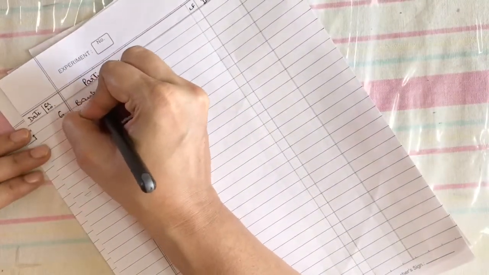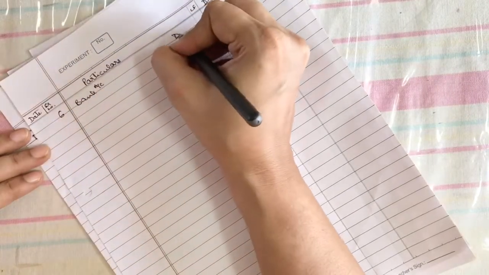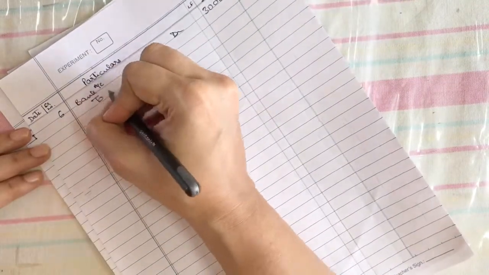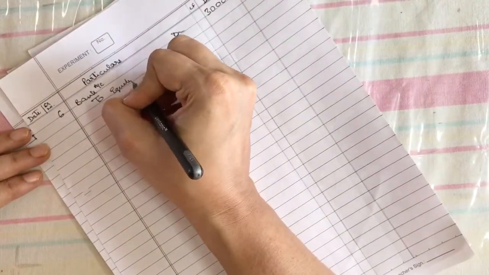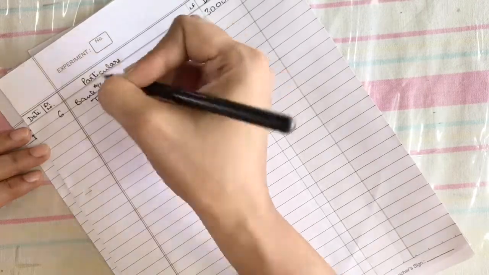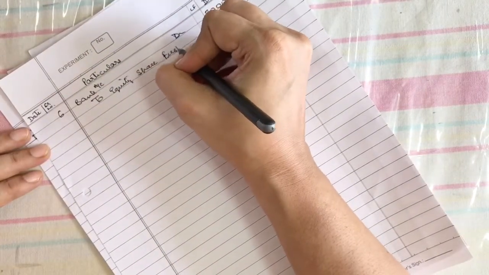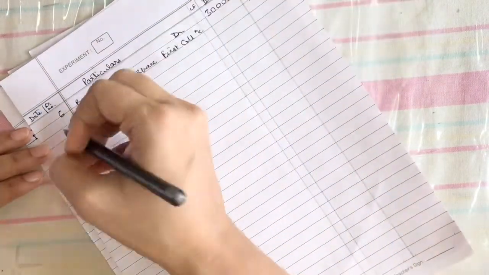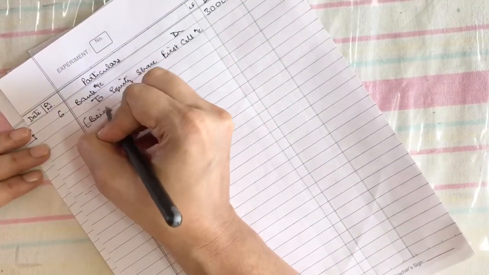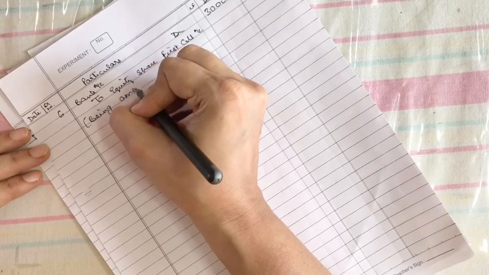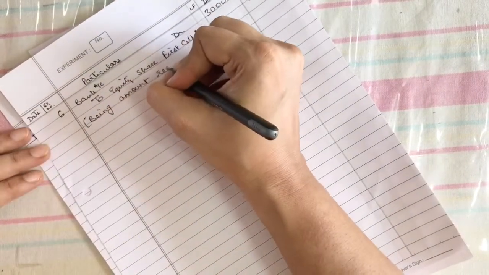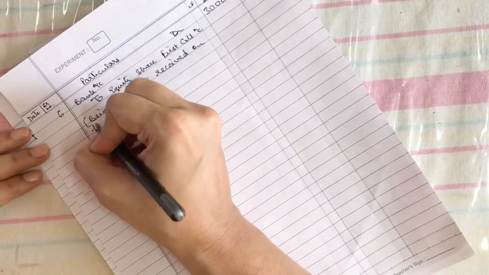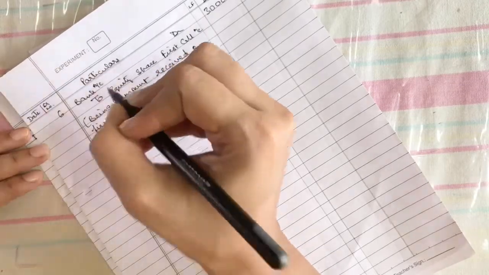Bank account debit 30,000 to equity share first call account, being amount received on first call. Already calculation we have written the narration above.